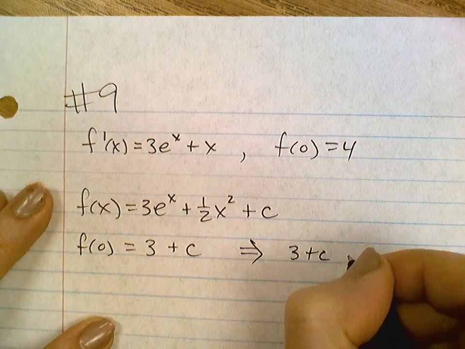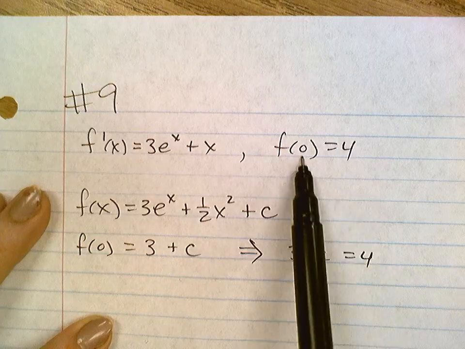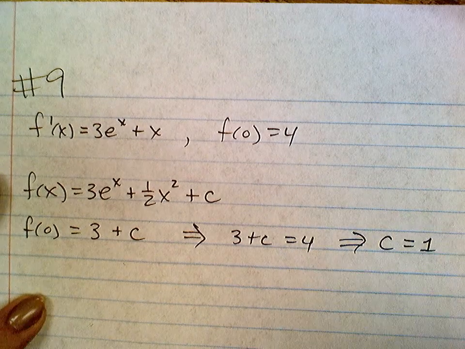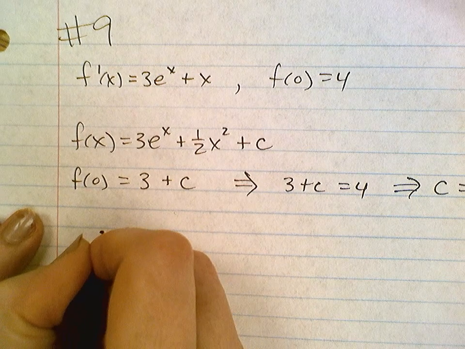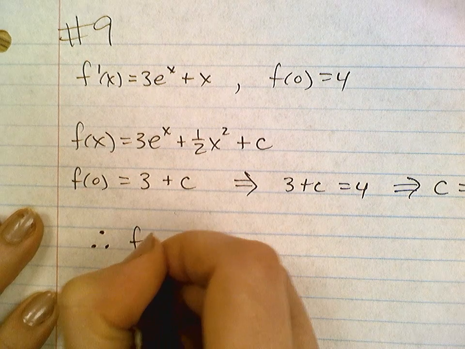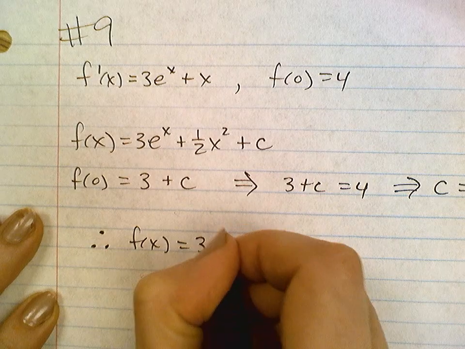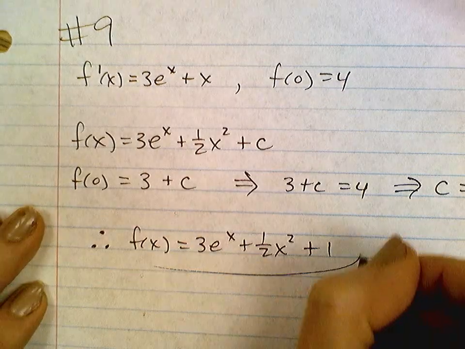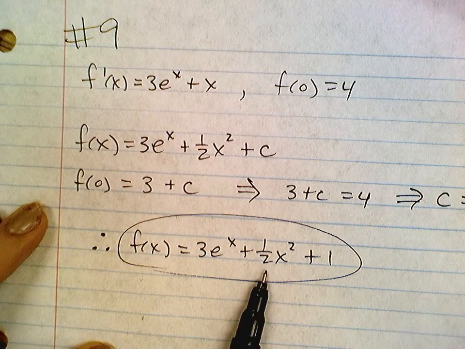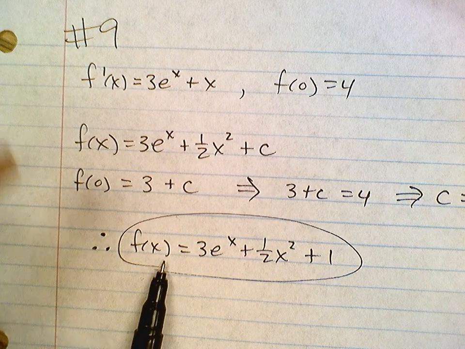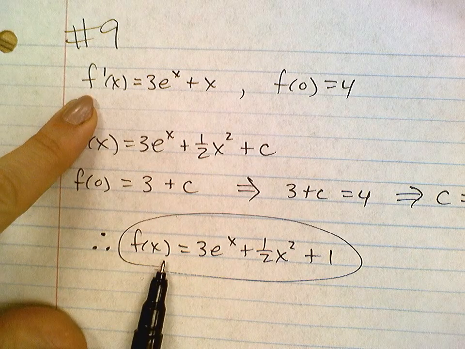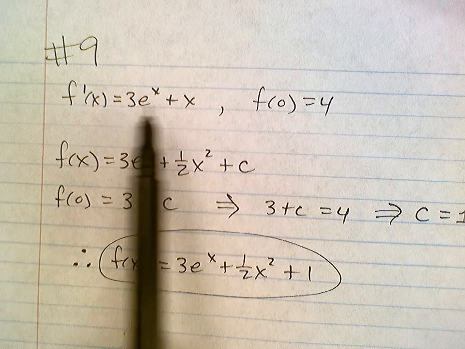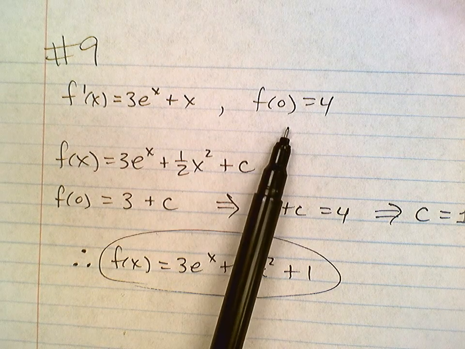So 3 plus c is equal to 4 because f of 0 is 4. You can organize it differently than me. So c equals 1. Therefore, f of x is 3e to the x plus 1/2 x squared plus 1. You take its derivative and you end up with that, but also f of 0 is 4. So this is the function that satisfies these two conditions combined.